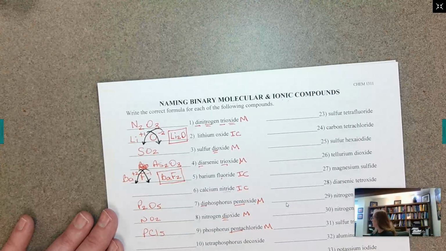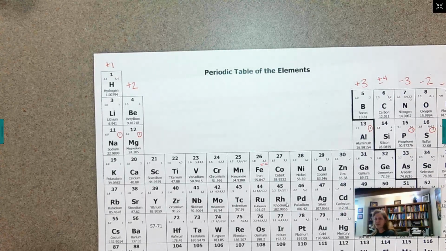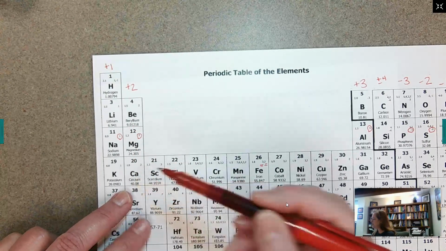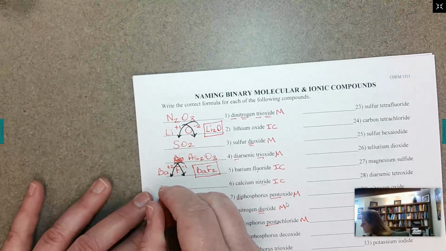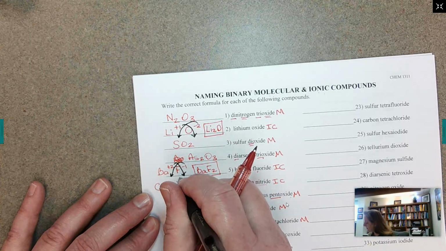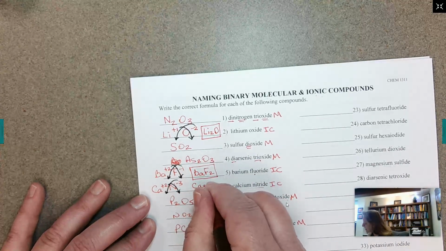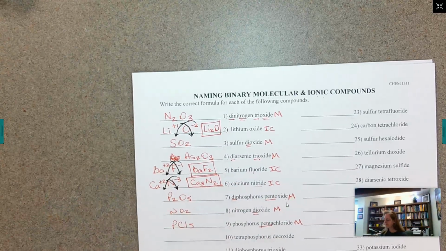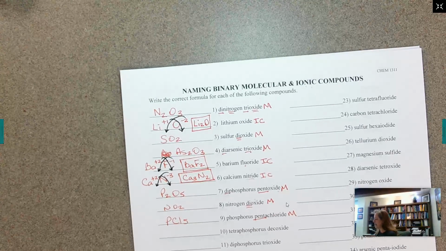Calcium nitride. I'm going to look over here and make sure I get my charges for calcium. You don't have to do this with molecular compounds. You only have to do this with ionic compounds and acids. So calcium is in the +2 column, so calcium is +2. Nitrogen is in the -3 column, so that's -3. So calcium nitride is Ca +2, nitrogen N -3. I'm going to flip-flop those, crisscross those, swap and drop, whatever you want to call it. And then that's going to be Ca3N2. Okay? So that's pretty much how you do basic ionic compounds.